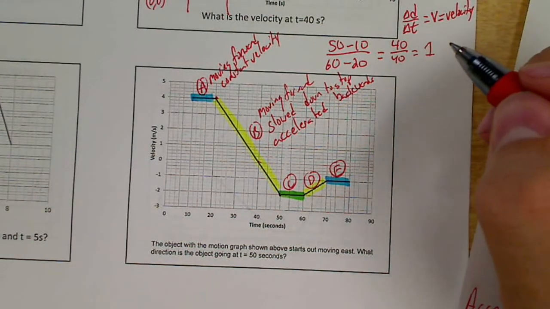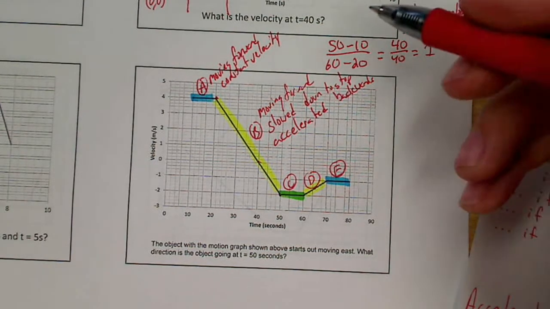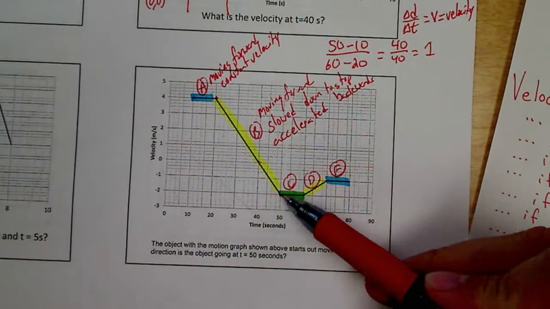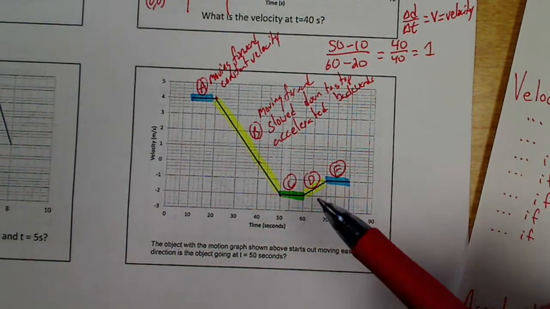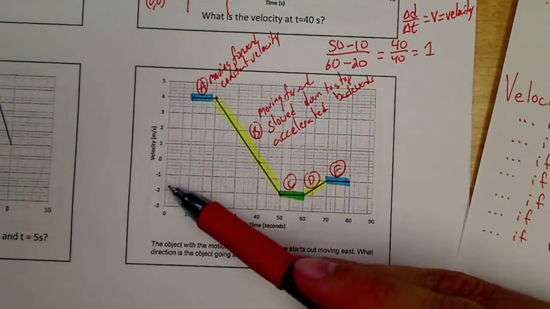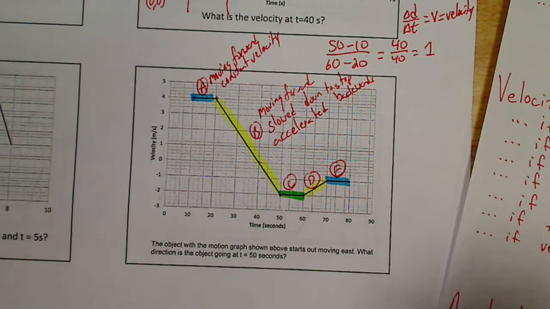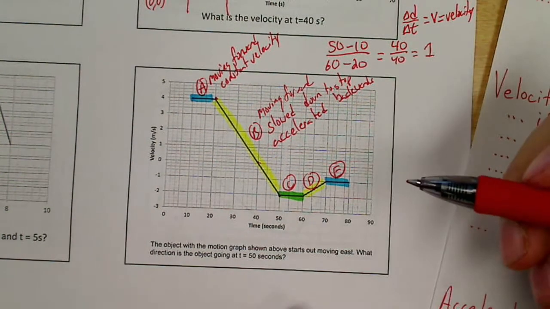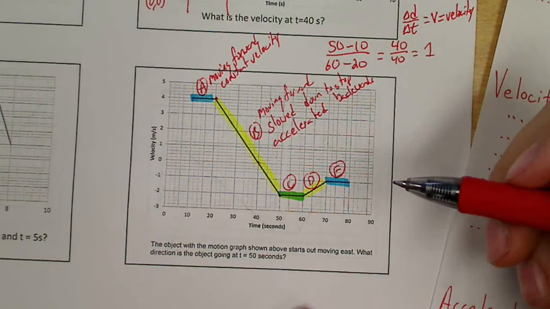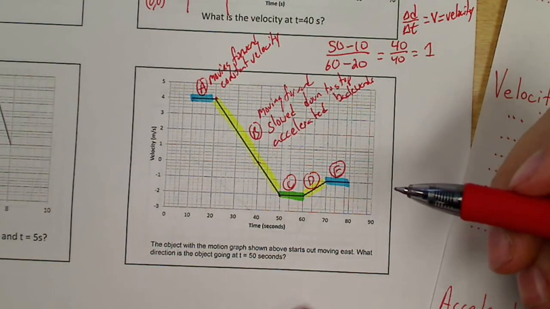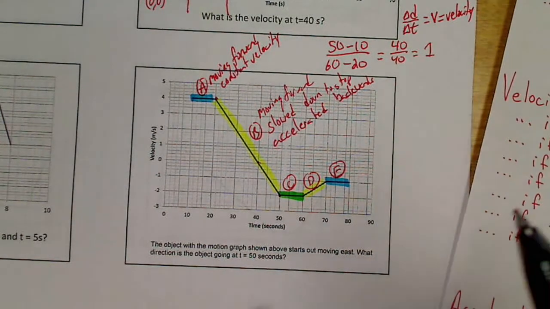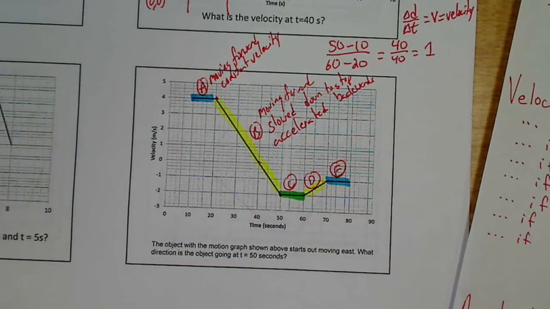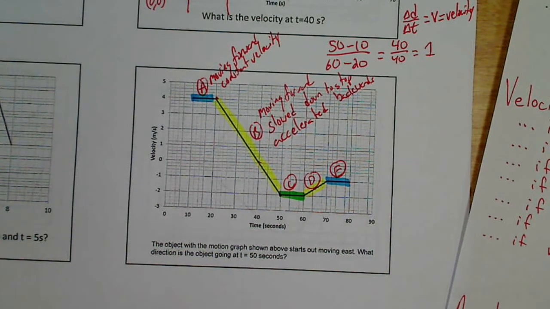Okay, if we look at the next part of the graph, here it's a flat line. That's constant velocity. But the difference is my velocity here is negative. So now I am moving backwards at a constant velocity. Okay? So I think you're getting the hang of this velocity.